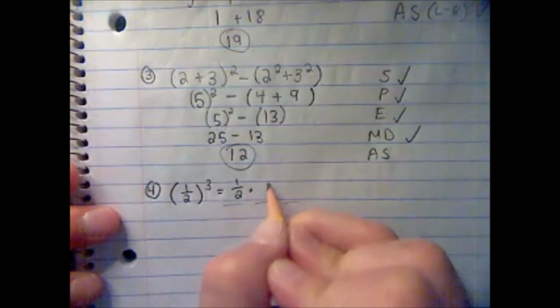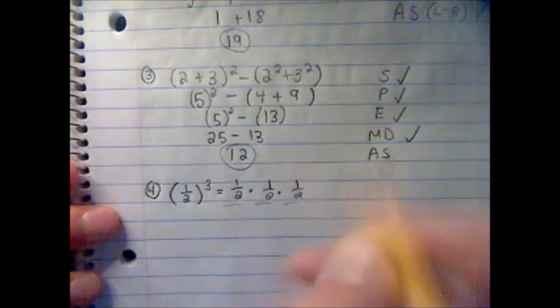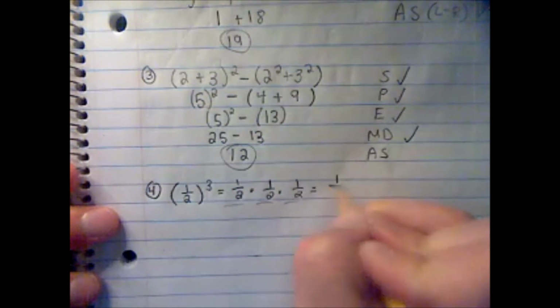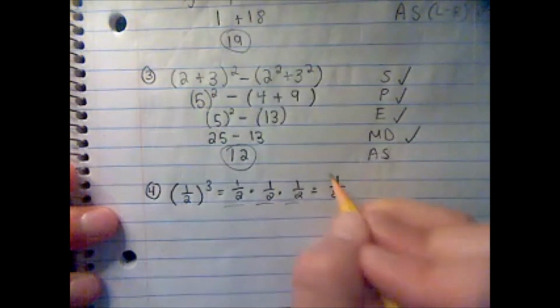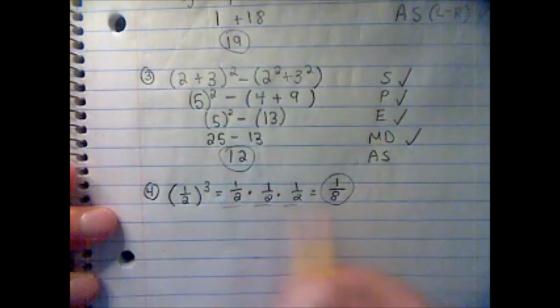So I'm going to take 1/2 times 1/2 times 1/2. Okay, 1 times 1 times 1 is 1. 2 times 2 is 4. 4 times 2 is 8. Okay, so 1/2 to the 3rd power is 1/8.